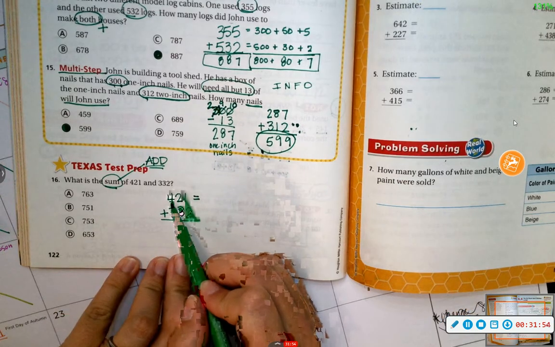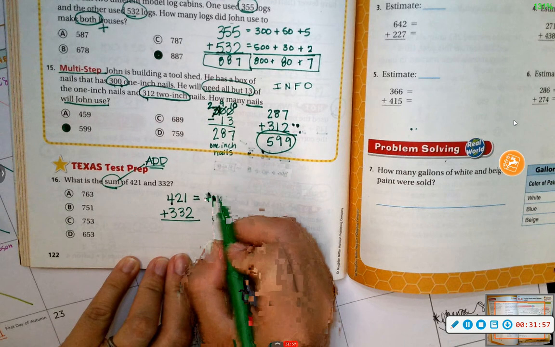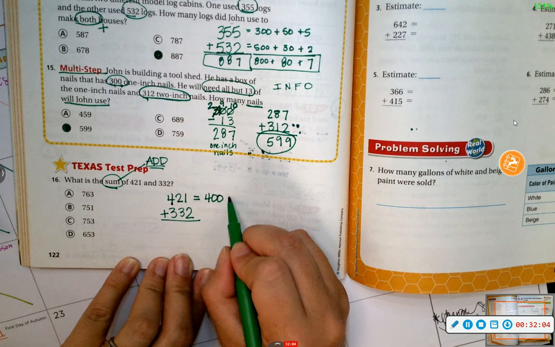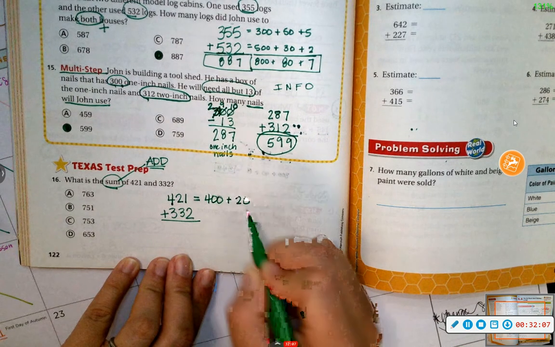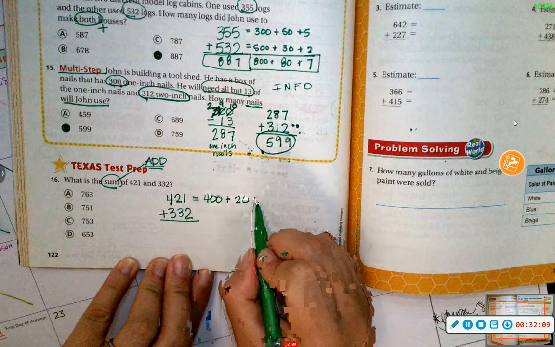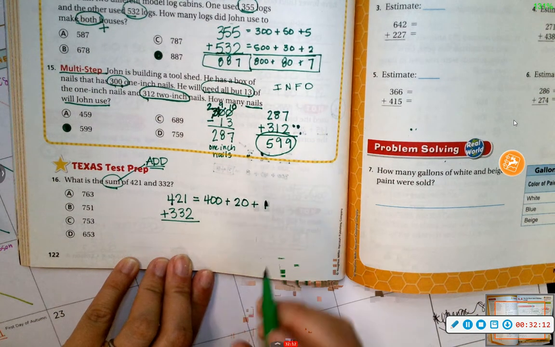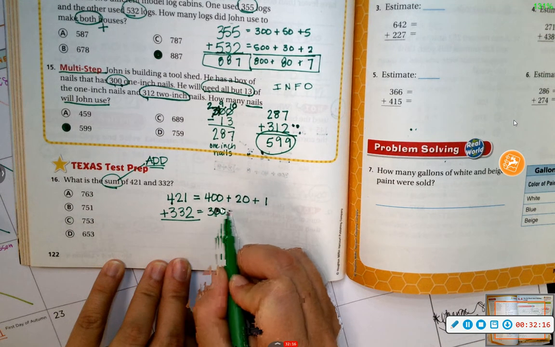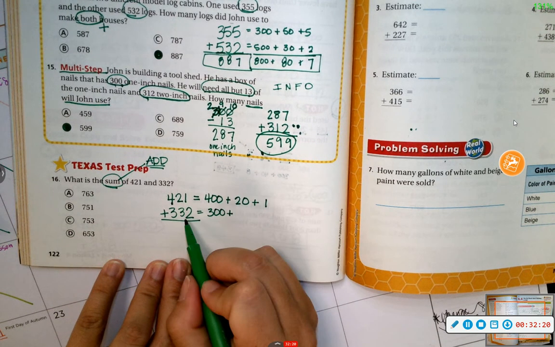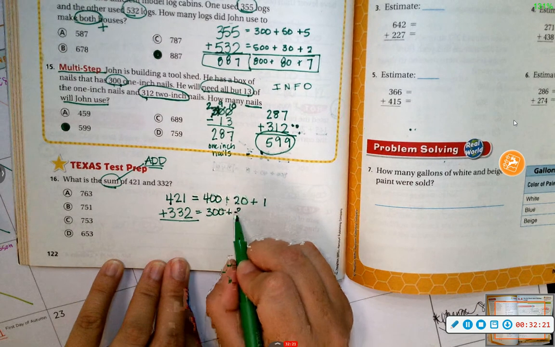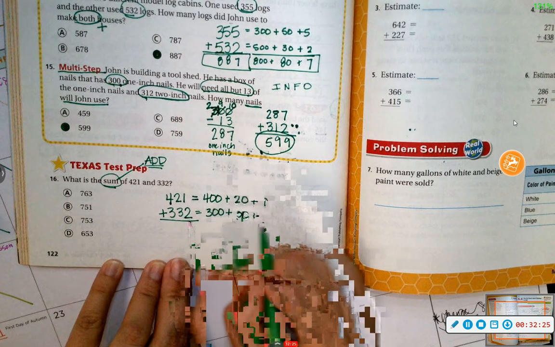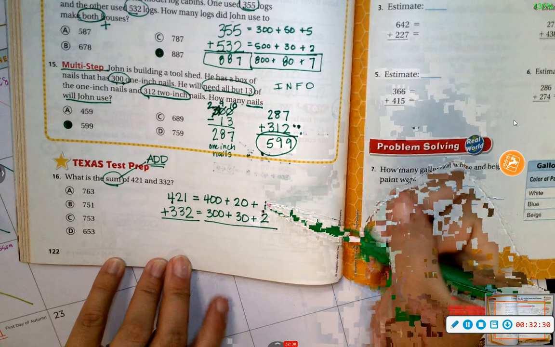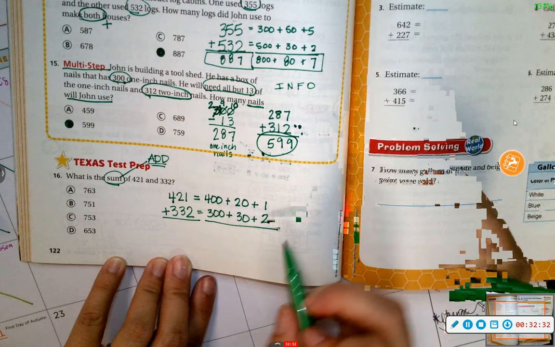We start in the hundreds place, and it would become 400 when we break it apart. 2 in the tens would be worth 20. 1 in the ones, we just put 1. Okay, now we go to our next addend. 3 in the hundreds is 300. 3 in the tens would be 30. And 2 ones is 2.